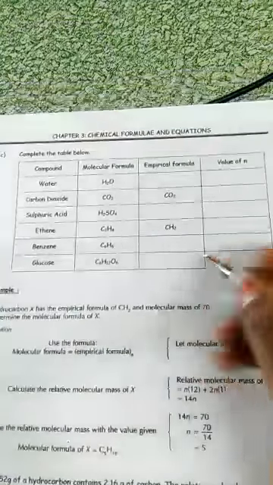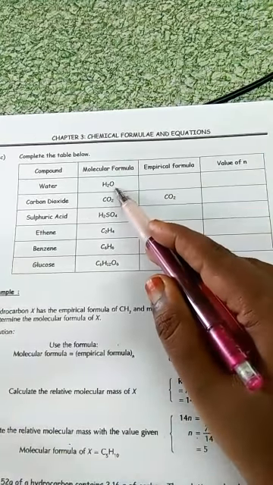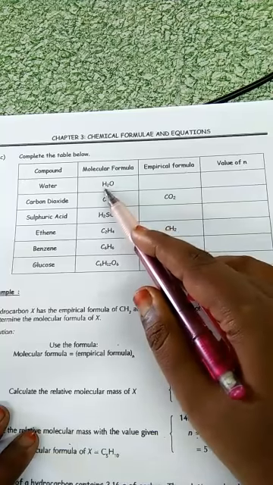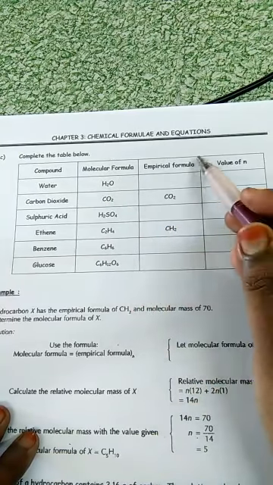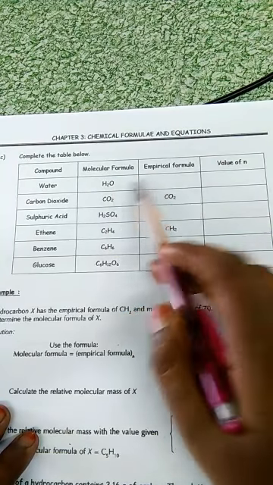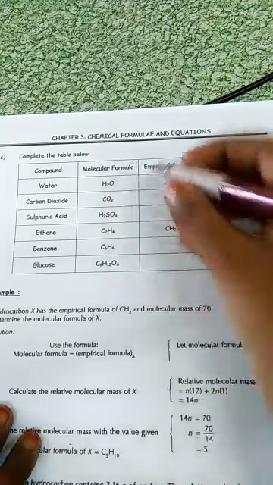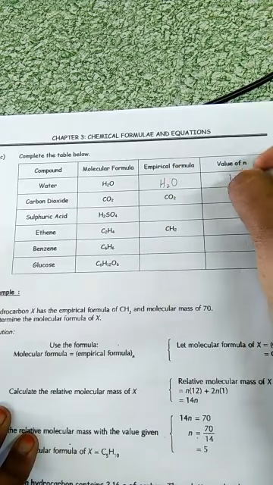Okay, now you see, very easy, the value of N. This one is water, H2O. Molecular formula, they already gave to you. Empirical formula, you have to find out. Okay, molecular formula itself H2O. Empirical formula, can you simplify it anymore? Cannot. So, you write down H2O. So, the value of N is 1.